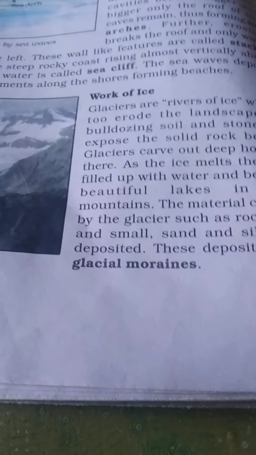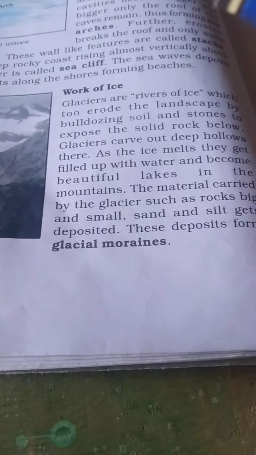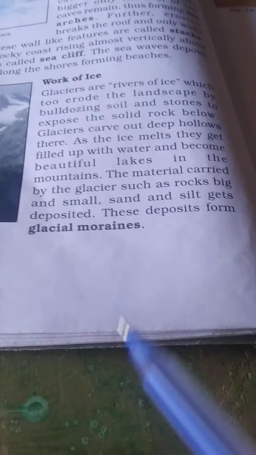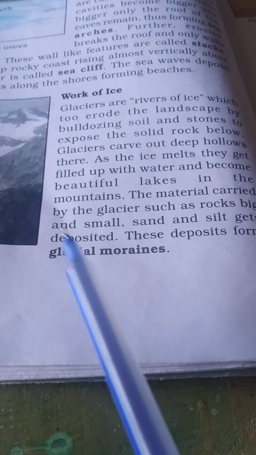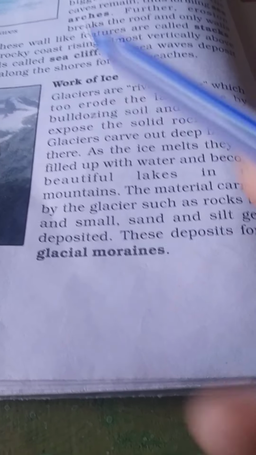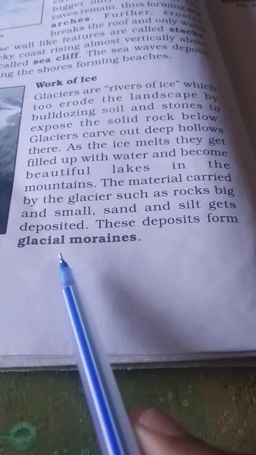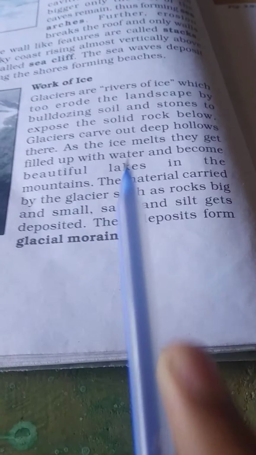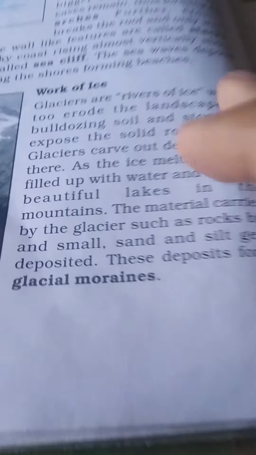This is very simple. Only one thing you have to remember: the glacial moraines. When the ice melts and comes down, it takes away materials like rocks and silt and deposits them at one place, which is called glacial moraines. Again when the ice melts, these particles are eroded further down, and only the water remains at the place, forming a lake in the mountain.